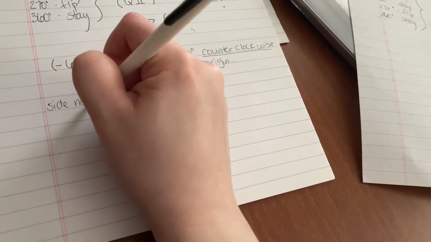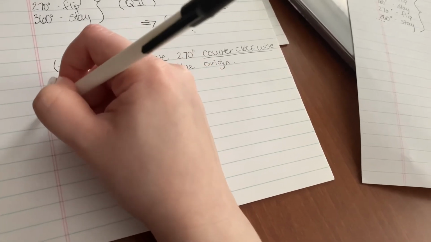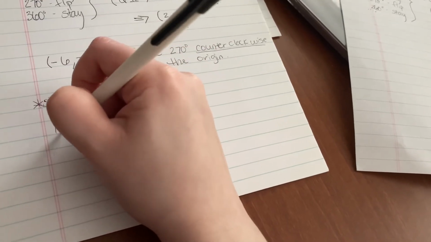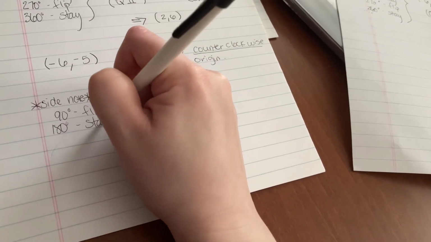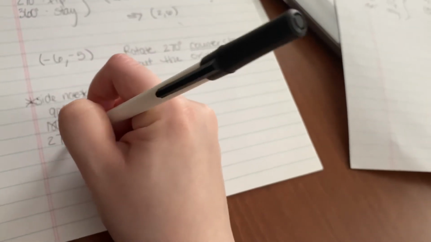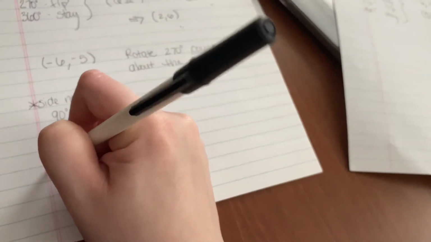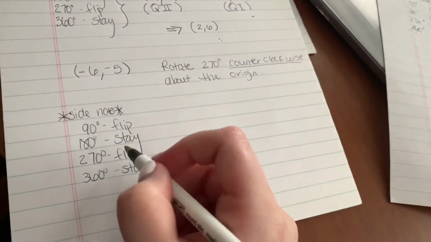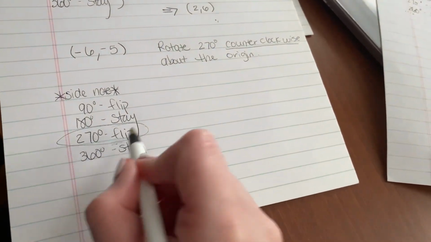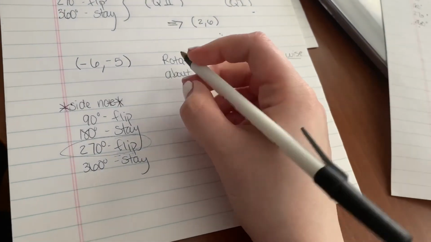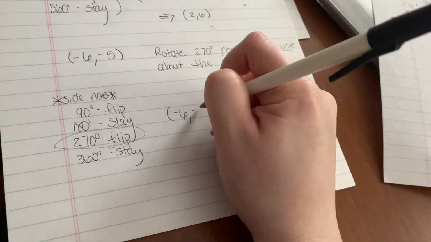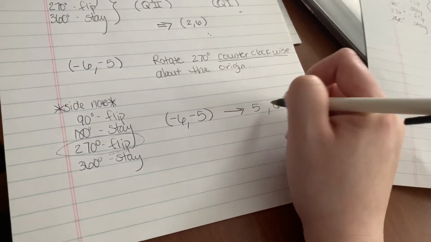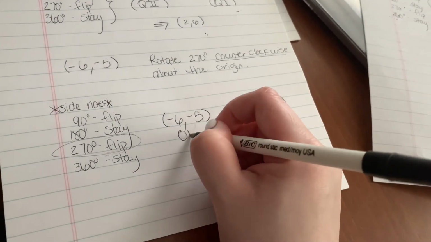Here again, I'm going to write the side note so that you can remember what the rotations are and whether we're flipping or staying the same. So for 90 degrees, we flip our numbers. 180, they stay the same. 270, we flip our numbers. 360, we stay the same. Now this is strictly just for the numbers. And since we're doing 270, we know that it's a flip. So I'm going to rewrite -6, -5, and now flip the numbers without writing any signs just yet, because I need to figure out where my signs are.